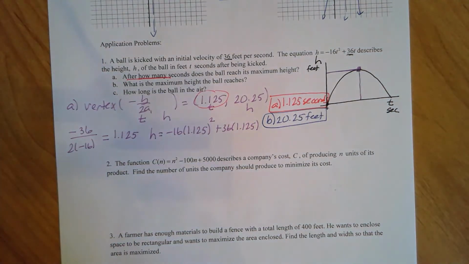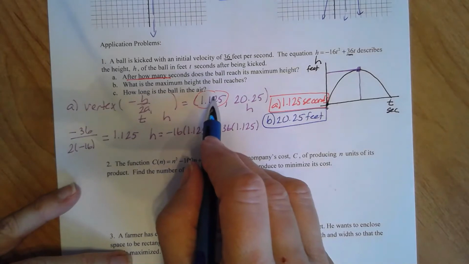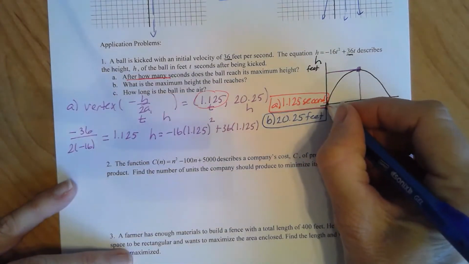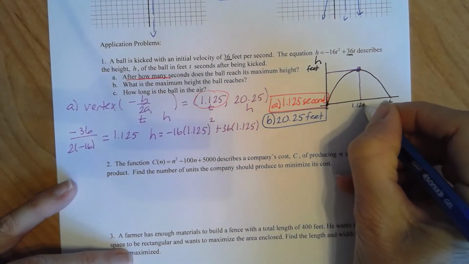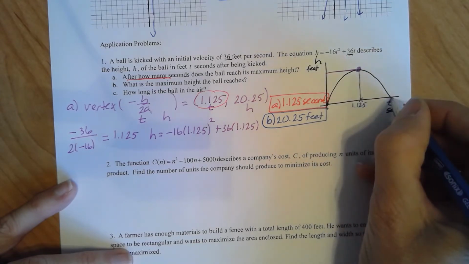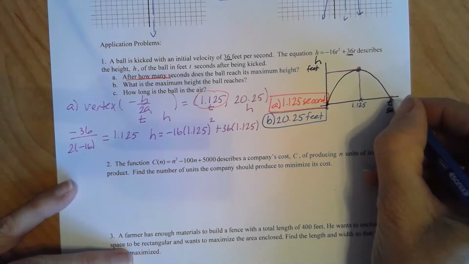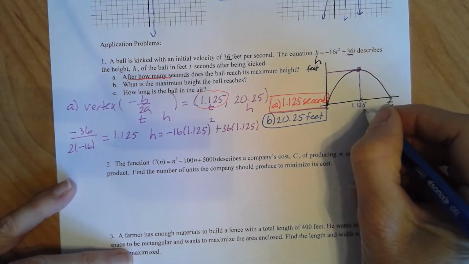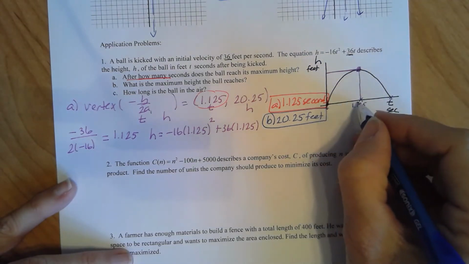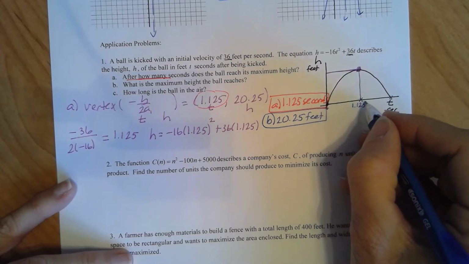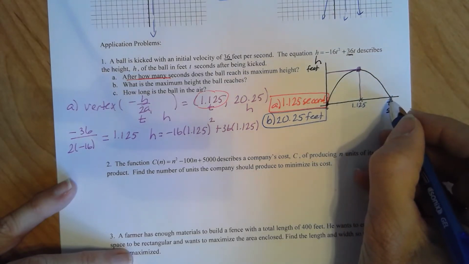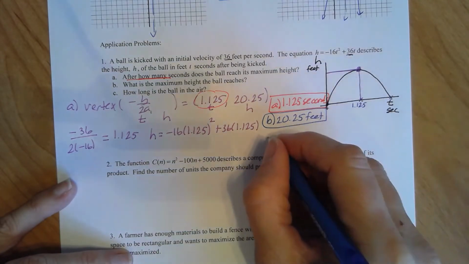Now look at part C. Part C says, how long is the ball in the air? Well, it was on the ground and it took 1.125 seconds to get to this point. And those are going to be symmetric. So to get down here, it's going to be another 1.125. So it took 1.125 to get to the highest point. It's going to take another 1.125 to get back on the ground. So the ball is in the air for 2.25 seconds.